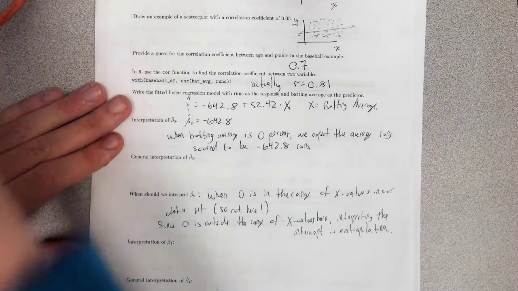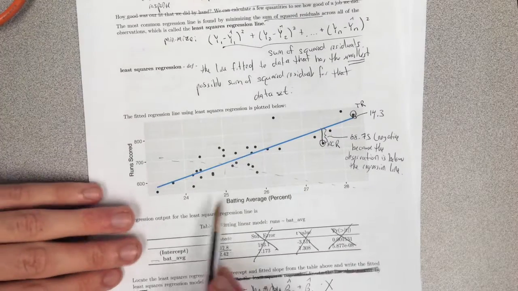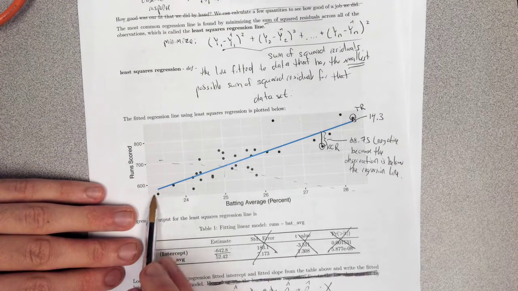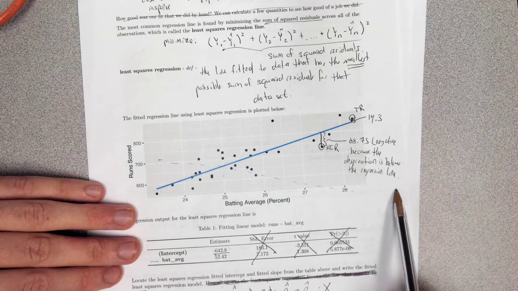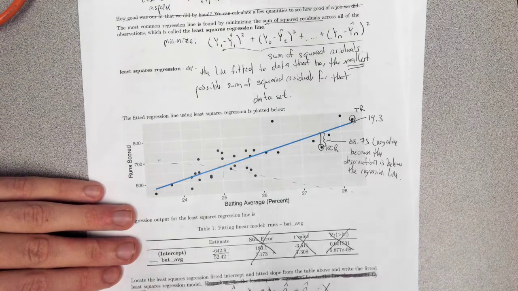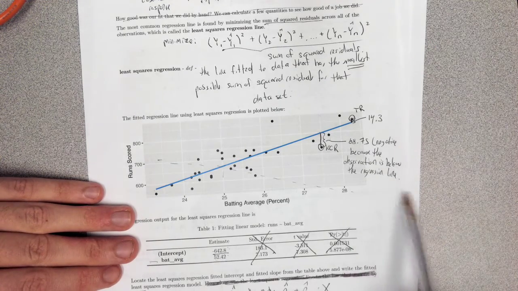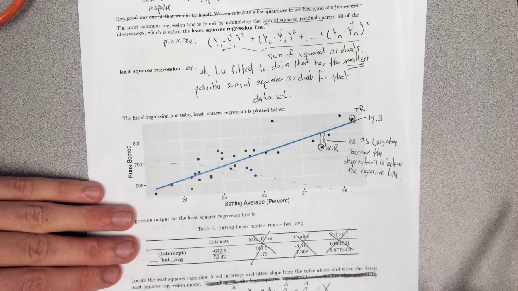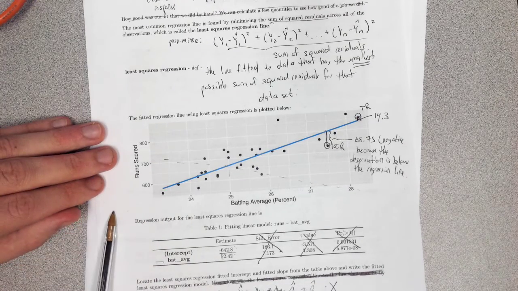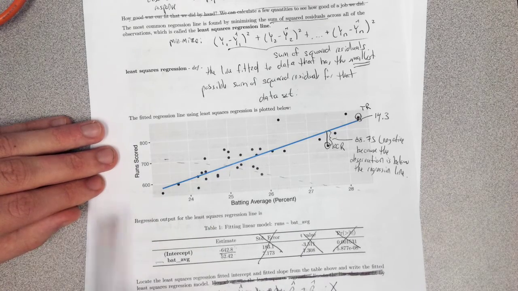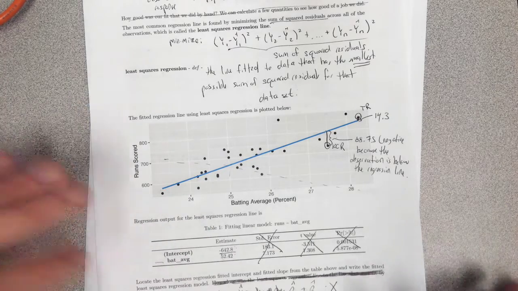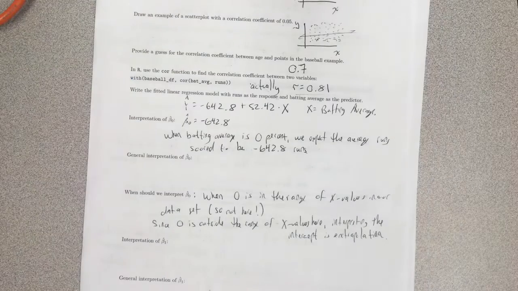All right, so we really don't want to use our model to predict anything outside of like 23 to 28 or 29-ish in this example. And so we don't want to use it to predict the number of runs scored for a team with a batting average of 50%, because that's way outside on the right. We also don't want to use it to predict runs scored when the batting average is 0%, because that's also extrapolation. Neither of those are really in the range of our data.